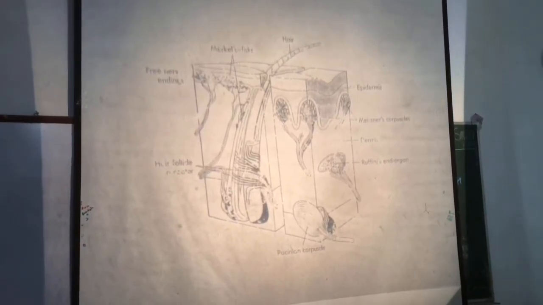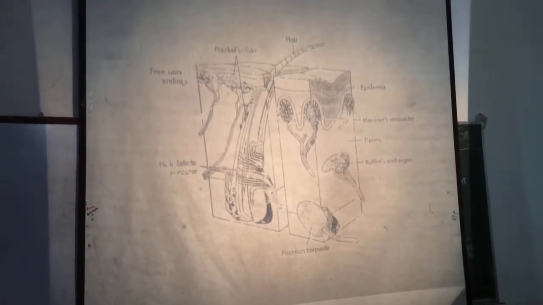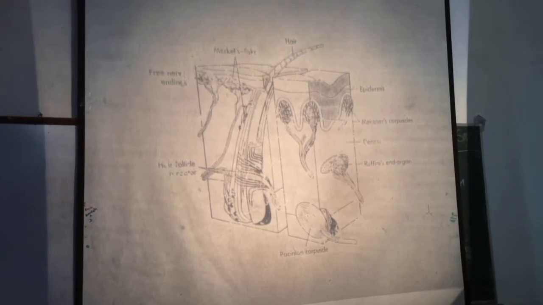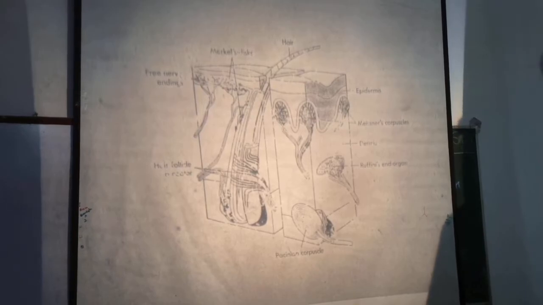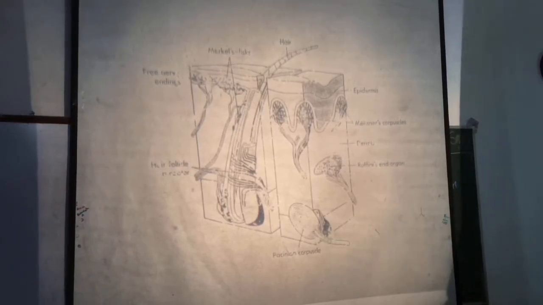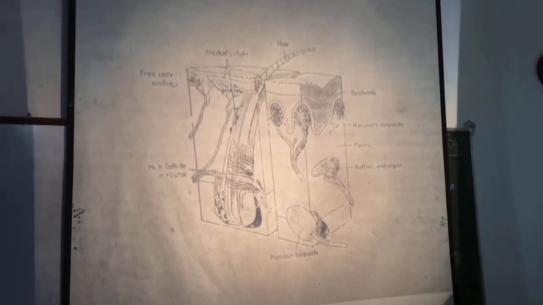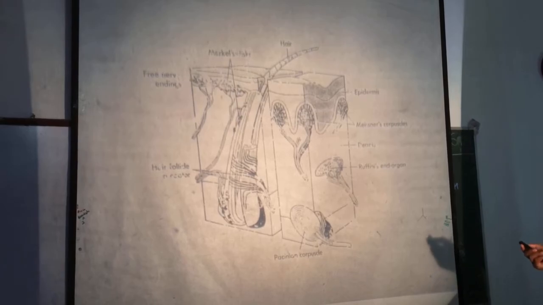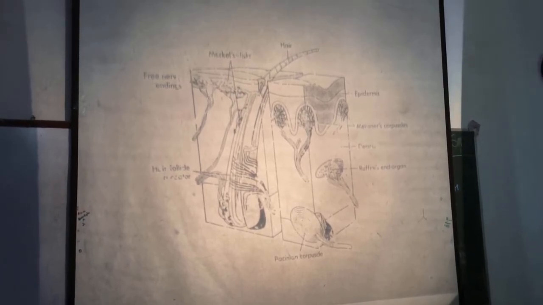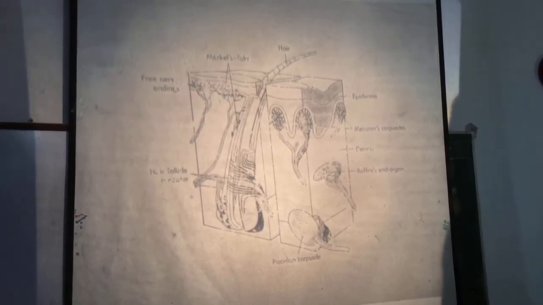Pacinian corpuscles respond to movements and high frequency vibration. Say vibration of 300 hertz and more than that. So these respond to high frequency vibration and also movement. These also undergo rapid adaptation.